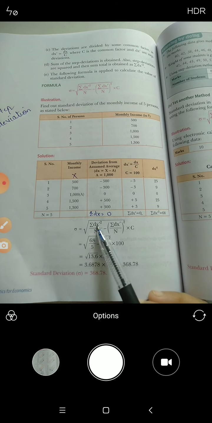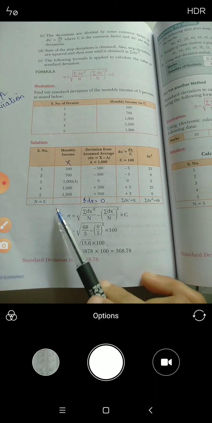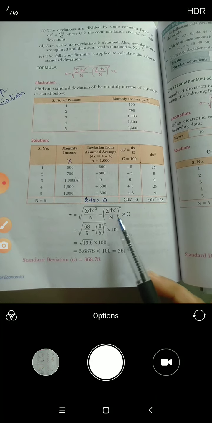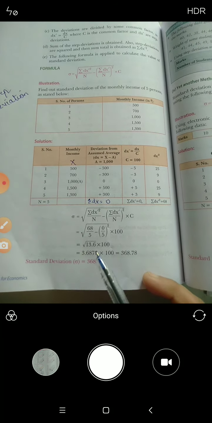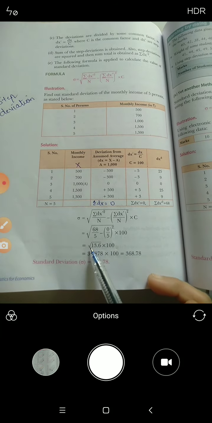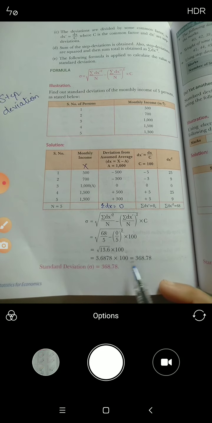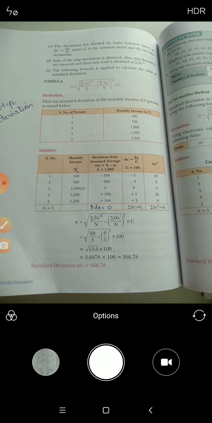Over here, dx dash, that means we will be taking this value 68 divided by n, which is 5, minus d dash x. d dash x is 0. So 0 by 5 square, multiplied by c, which is 100. So when we calculate this, it comes out to the square root of 13.6 multiplied by 100. So we will get the value of standard deviation as 368.78. So we have discussed all three methods today.